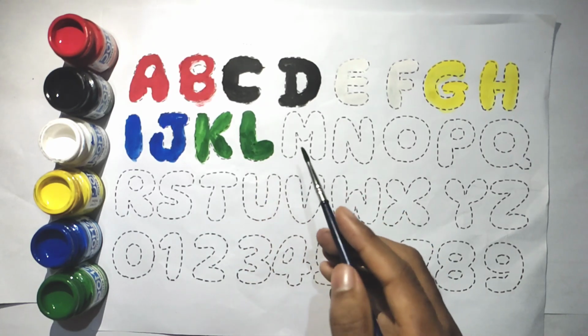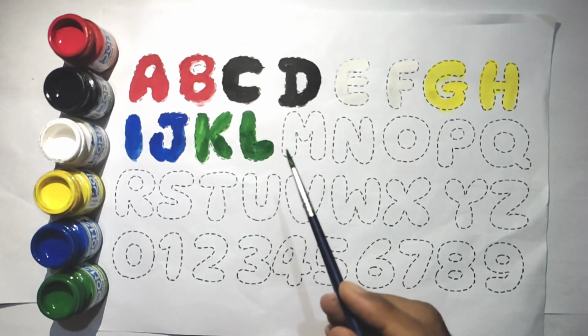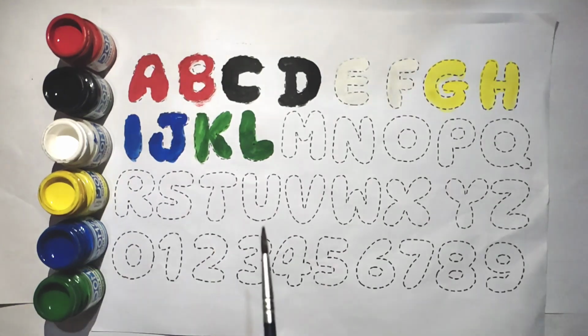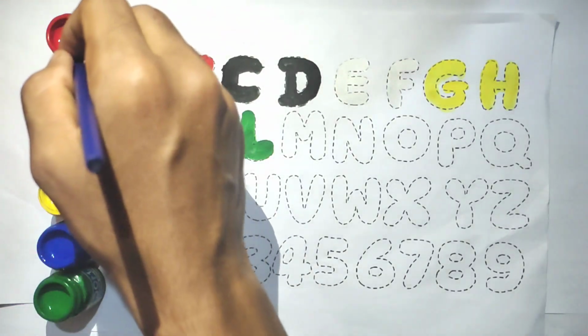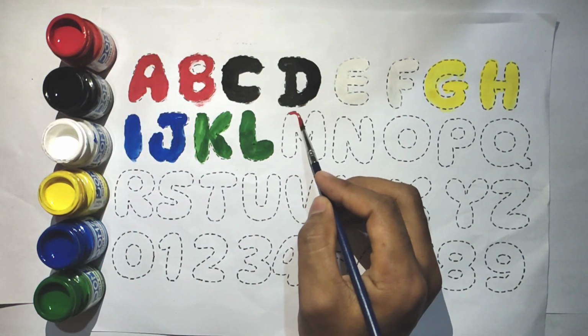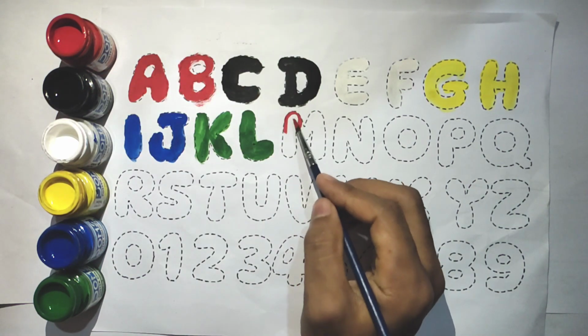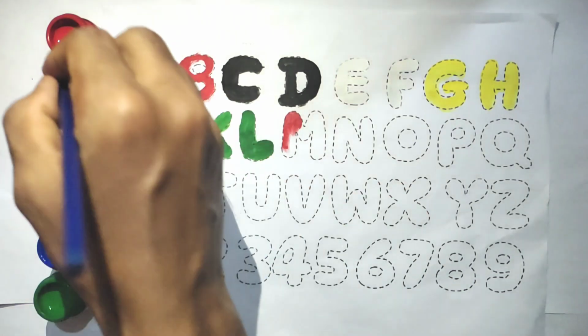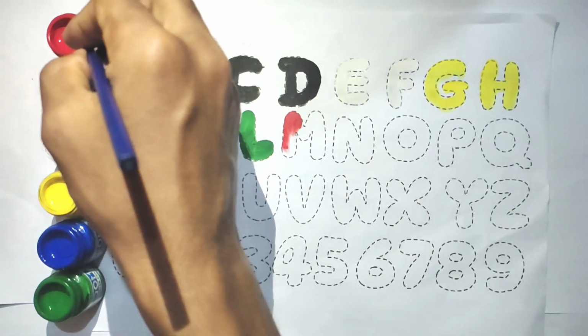Kids, the next one is M. M for moon. Again we are using red color. M for moon.